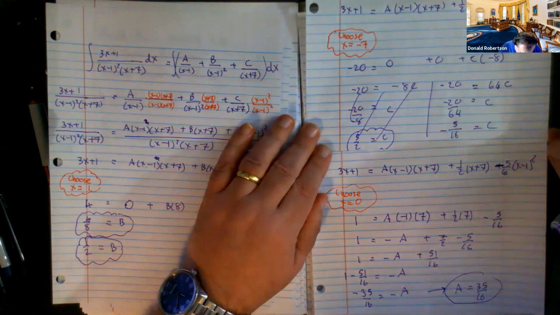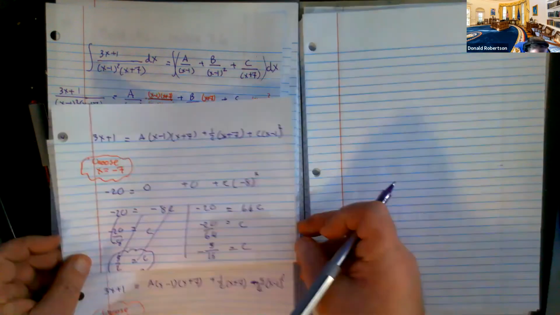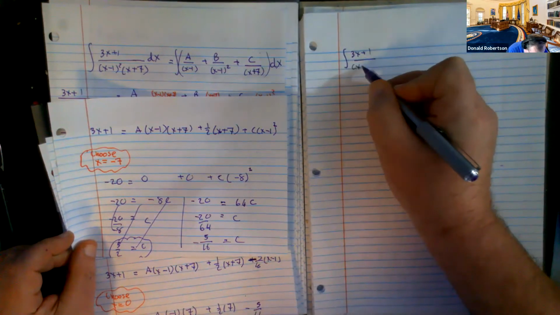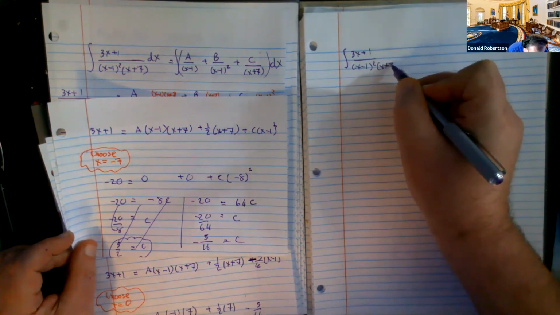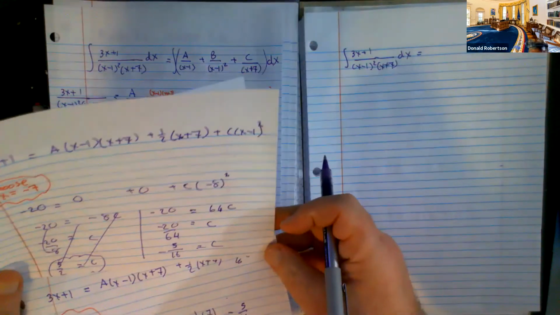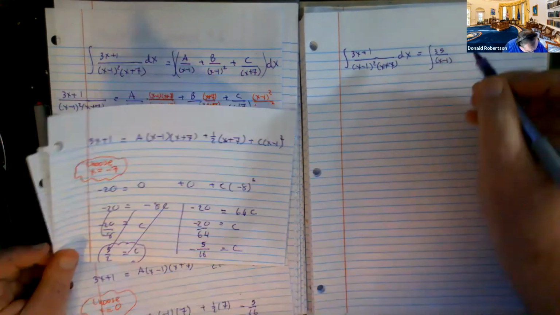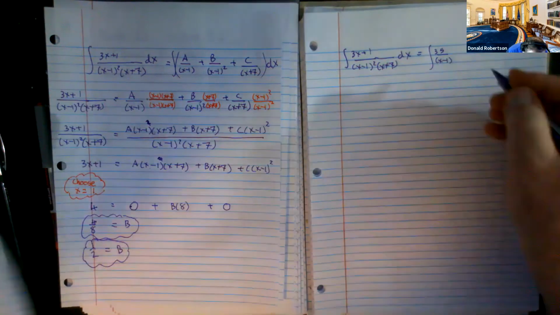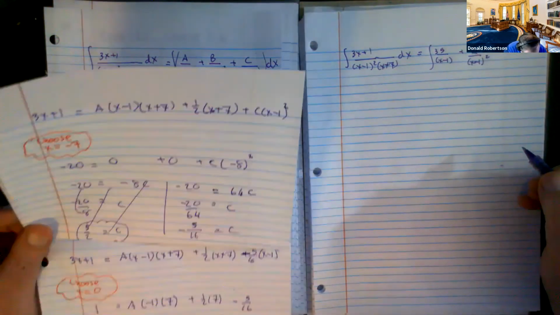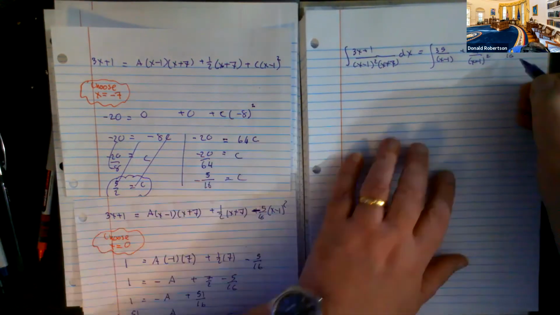I hope I didn't screw up anywhere there, which, if I am correct, then the original question was this fella. And it ends up being A, which is 35 over x minus 1. Then you have a B, which is a half of x minus 1 squared. And then you had a C, which is negative 5/16 x plus 7.